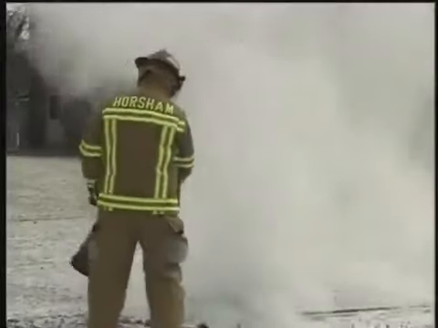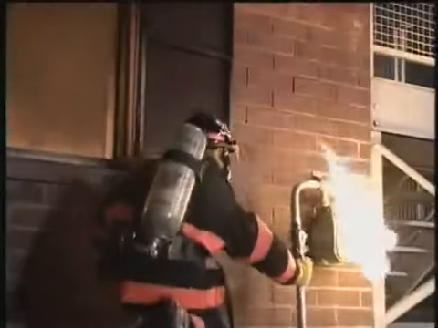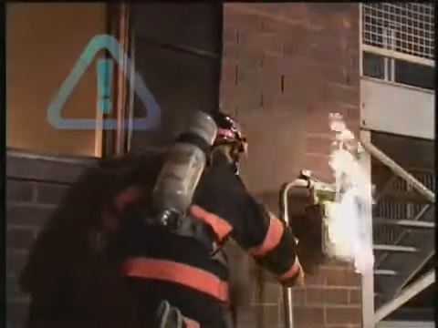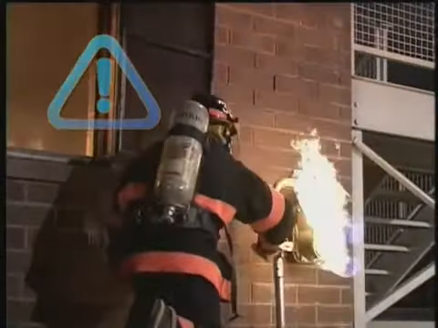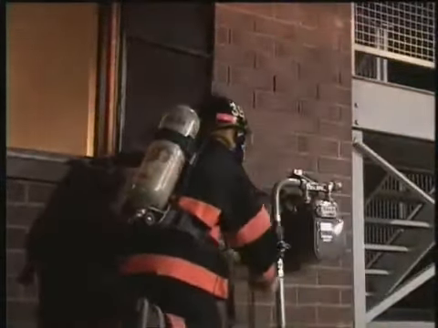By utilizing the proper technique, a natural gas fire may be brought under control. But the most effective and safest way to eliminate the fire is by shutting off the supply.